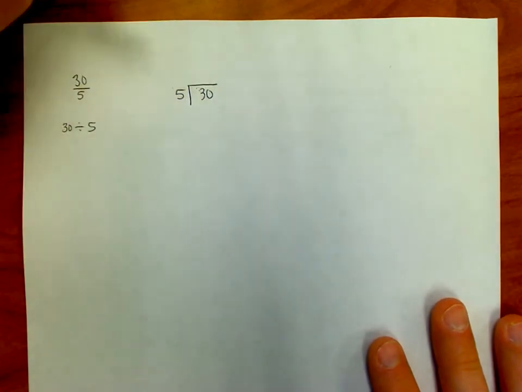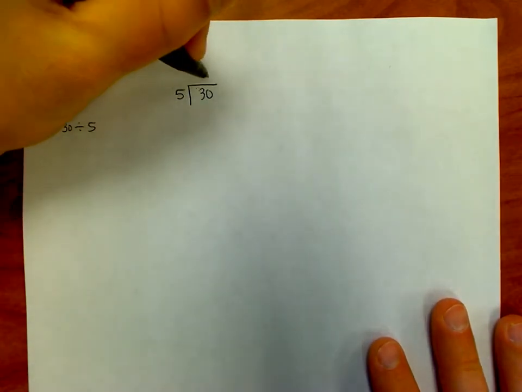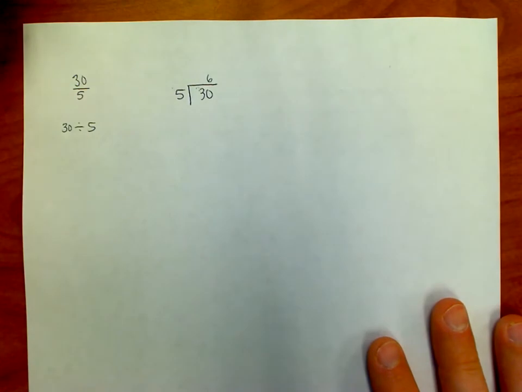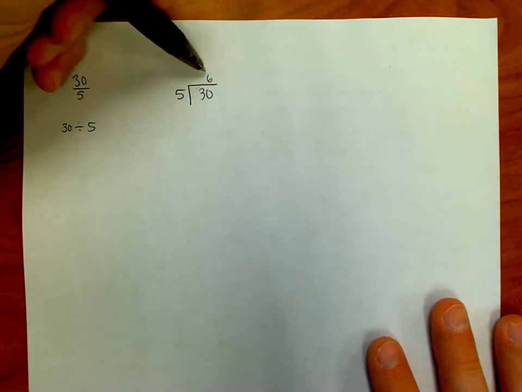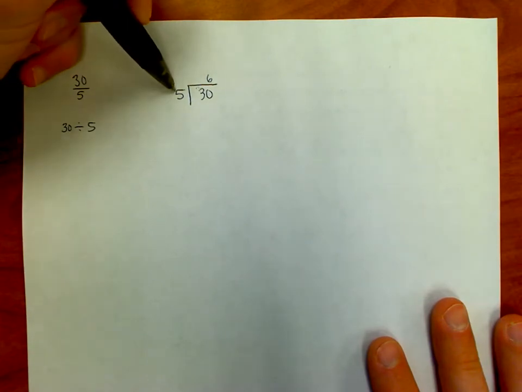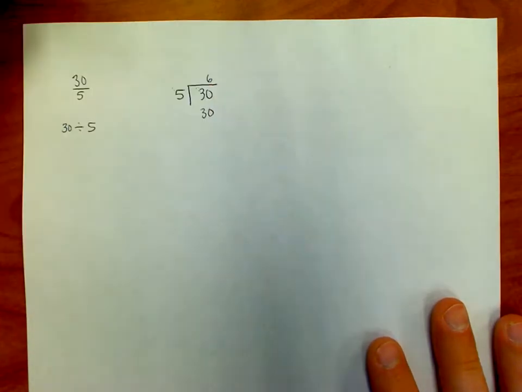But 5 does go into 30, and it goes into it 6 times. So I would write it like this. 5 goes into 30 6 times, so I write the number up here. And then I would say 6 times 5 is equal to 30, and so I'd write a 30 down here.